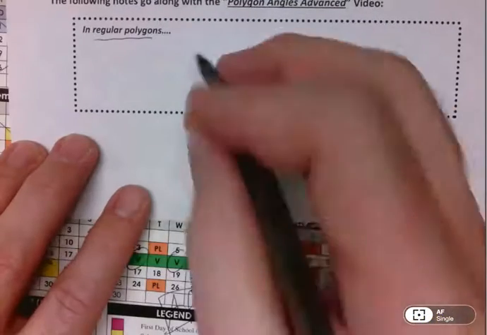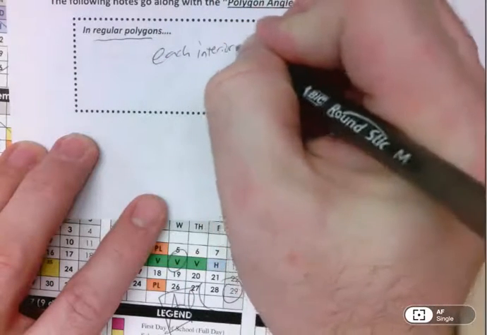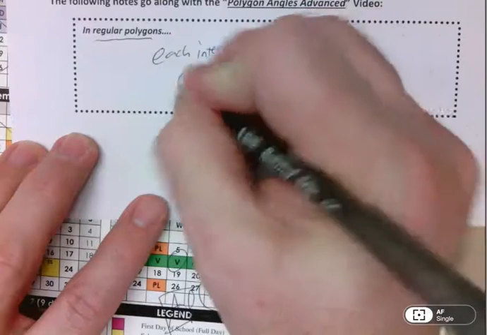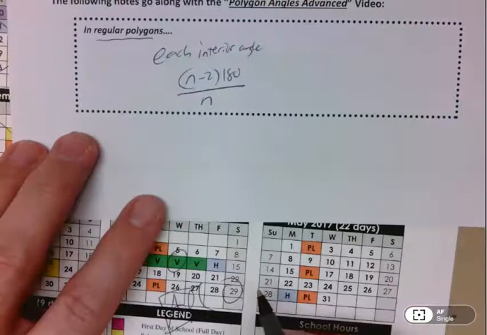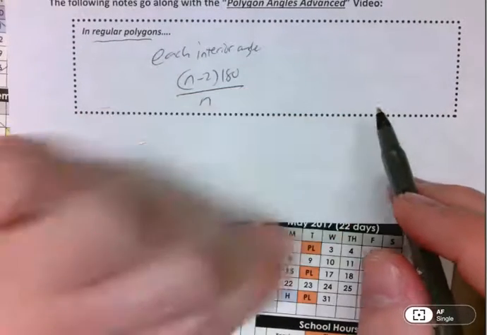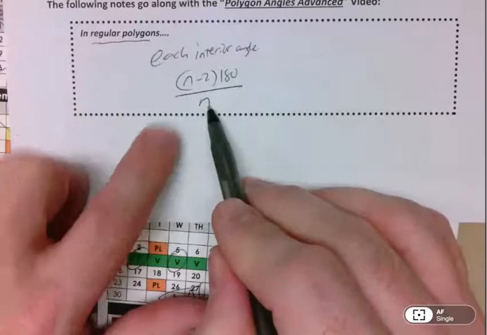For each interior angle, you do n minus 2 times 180 divided by how many there are to divide it up. Okay, that's each. So if I do this, that's the total. This just tells me to divide it out equally among however many there are. Okay, you'll see that in a second.